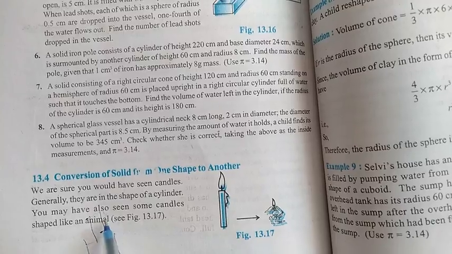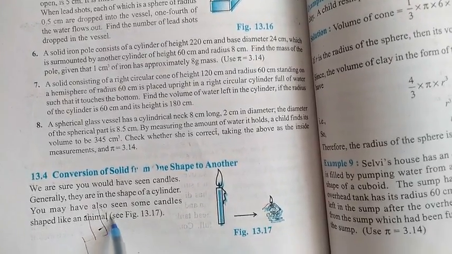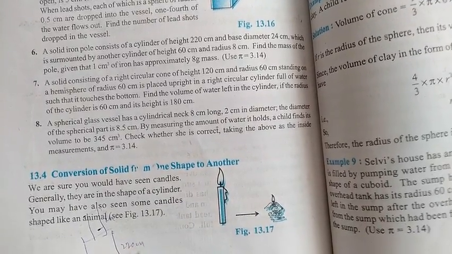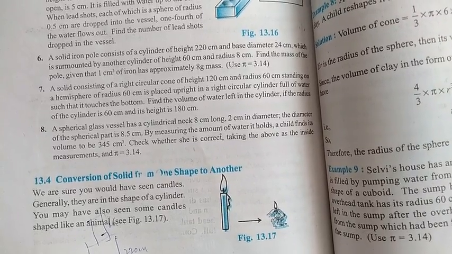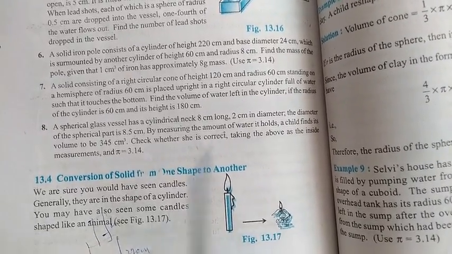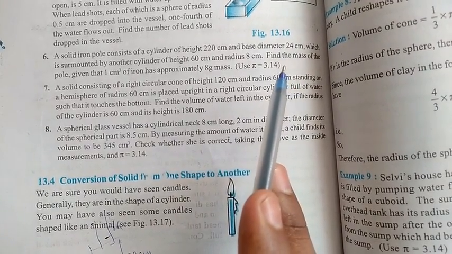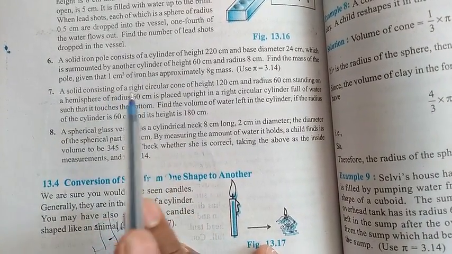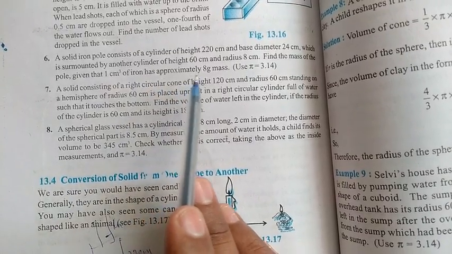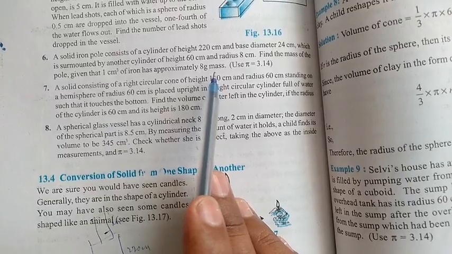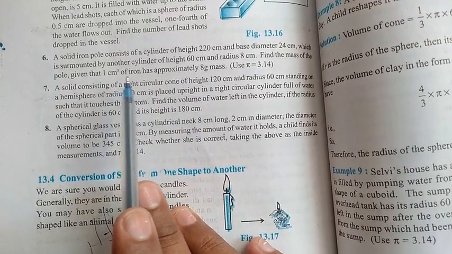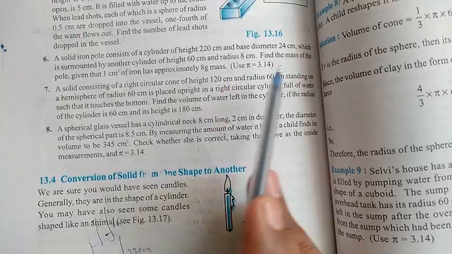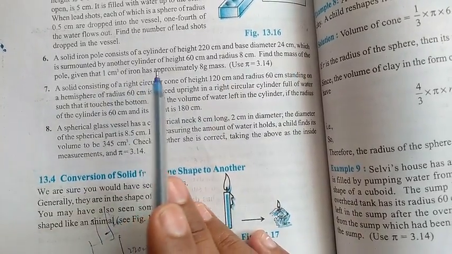Radius is 8 and the height of this small one is 60 centimeter. The height of the big cylinder is 220 centimeter and the diameter is 24 centimeter. Correct. Then what do they ask to find? Find the mass of the pole, given that 1 centimeter cube of iron has approximately 8 gram mass. So you have to find the mass of the pole.